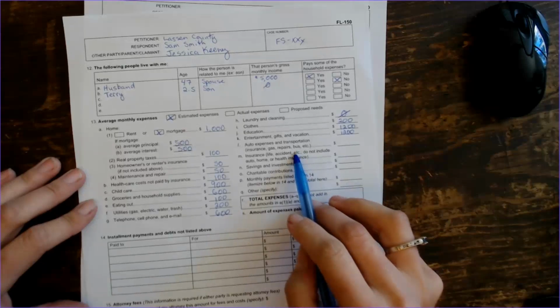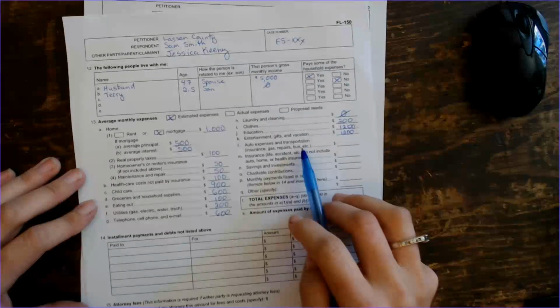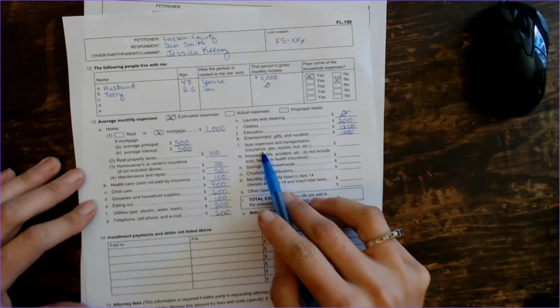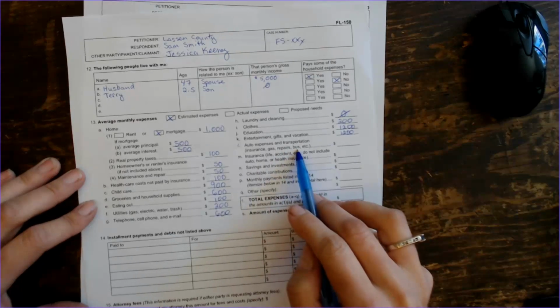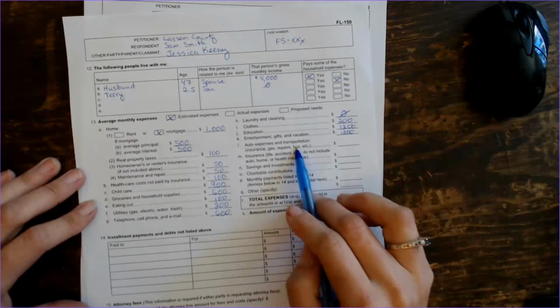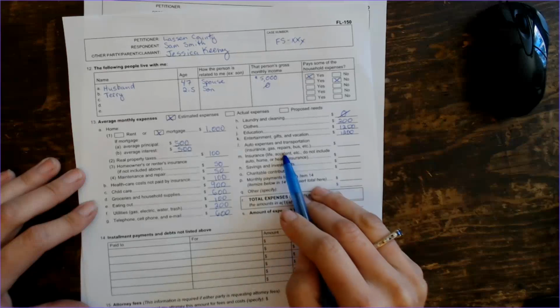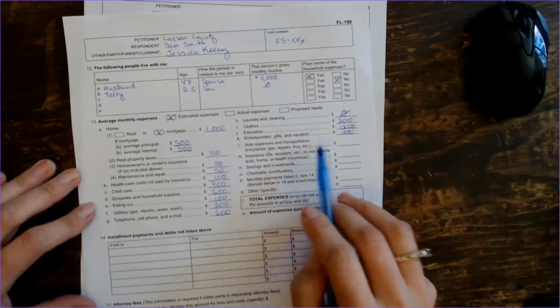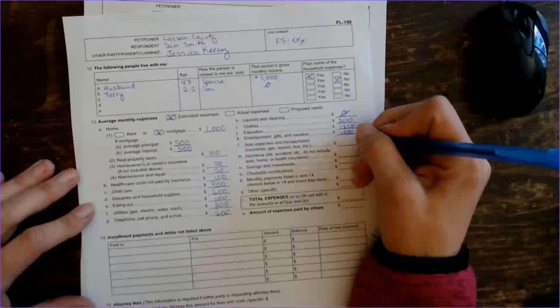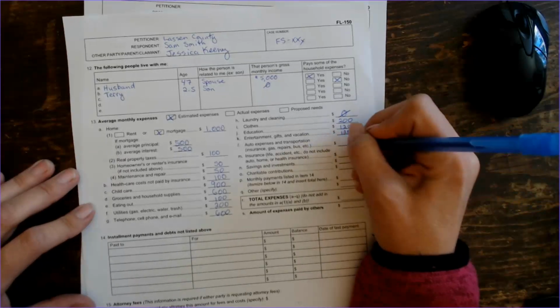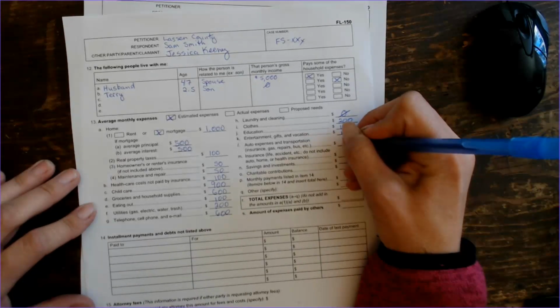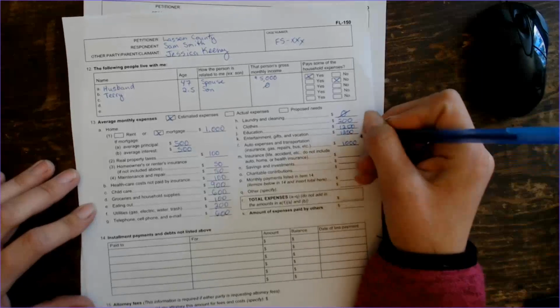The next category is auto expenses and transportation. So this is insurance, gas, repairs, the bus. This would be your auto insurance, how much you pay for gas, your oil changes, how much your repairs cost you. And I'm going to say that this is on average $1,000 a month.